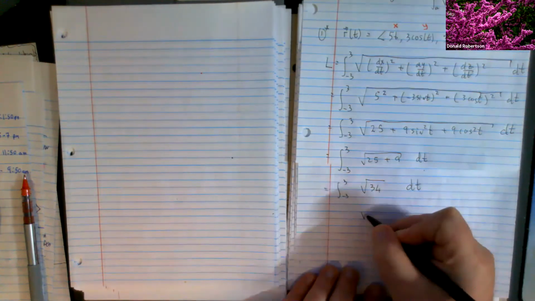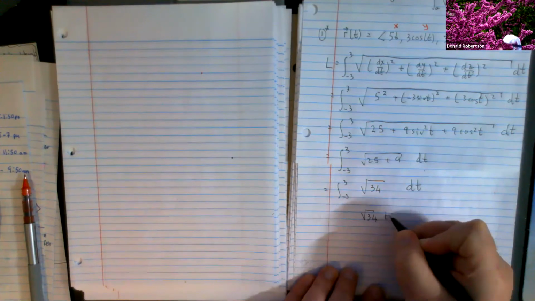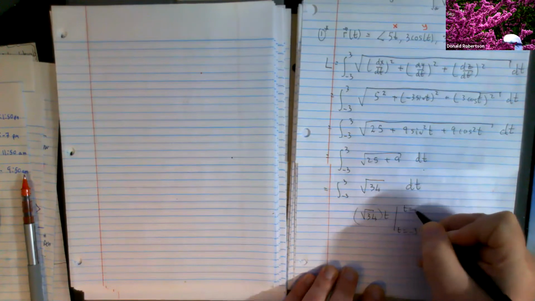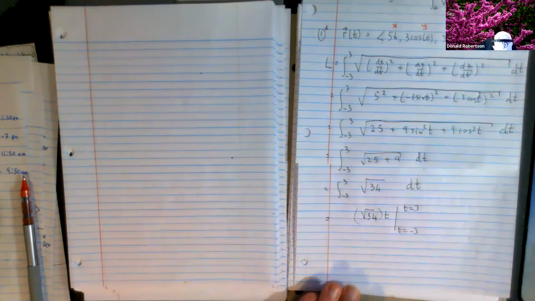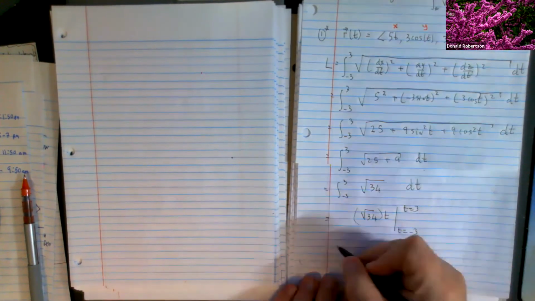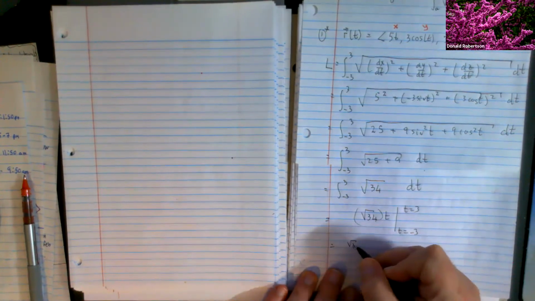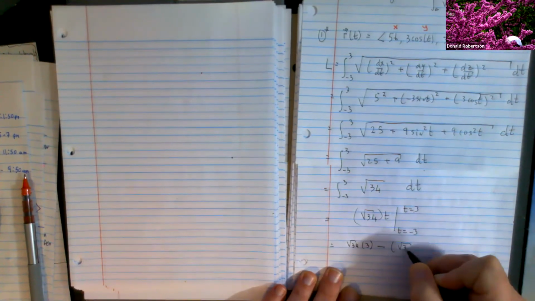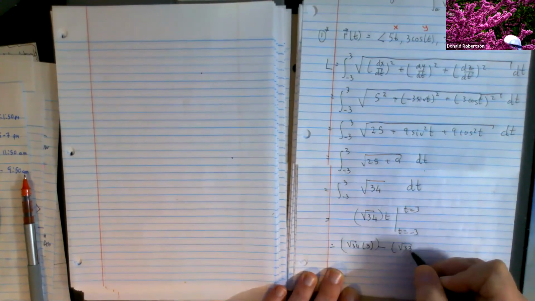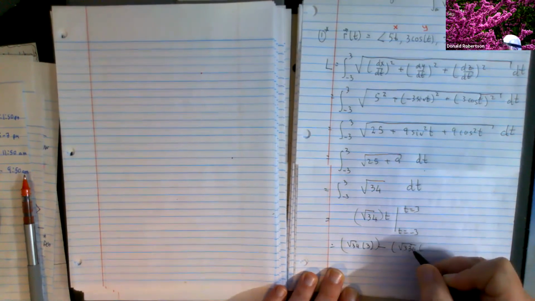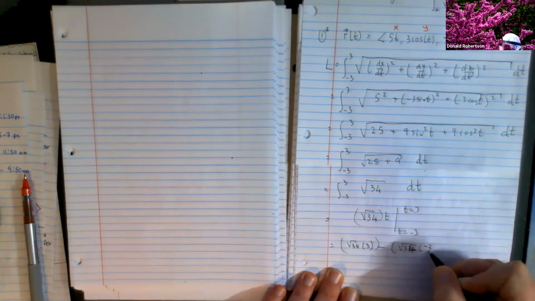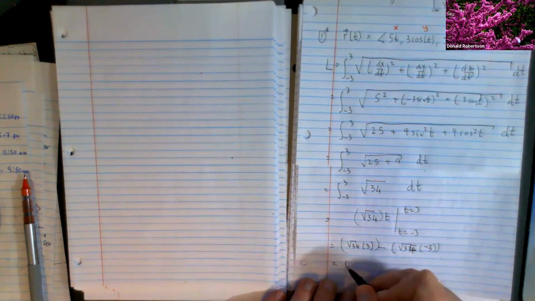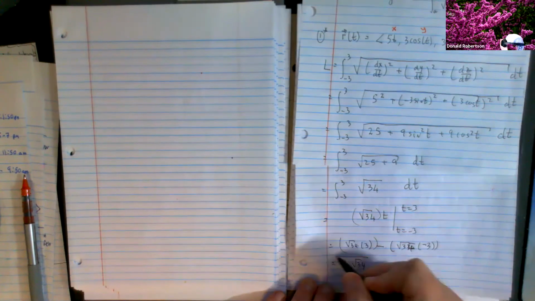So it's that multiple of t, from t equals -3 to t equals 3. If you plug in your numbers, you get the square root of 34 times 3, take away the square root of 34 times -3. 3 of these, take away 3 means add 3, so you get 6 of those. And there's your arc length.